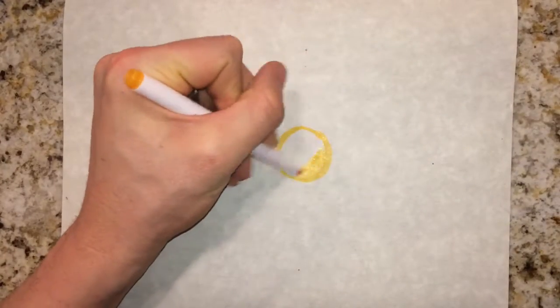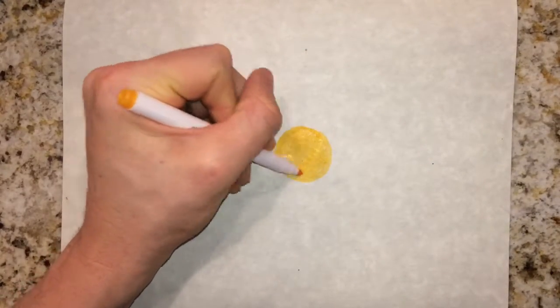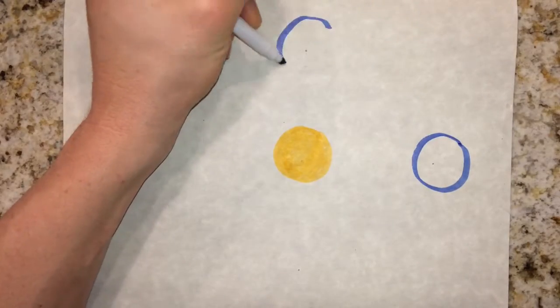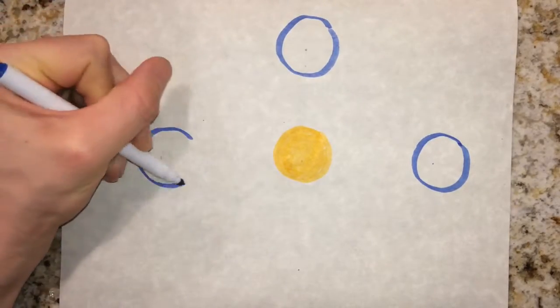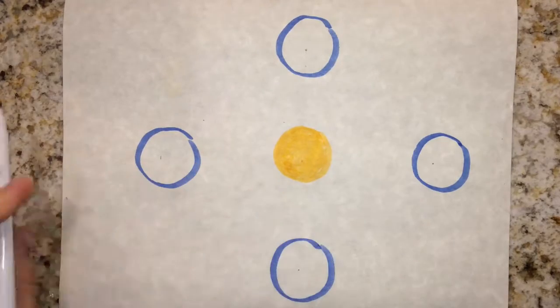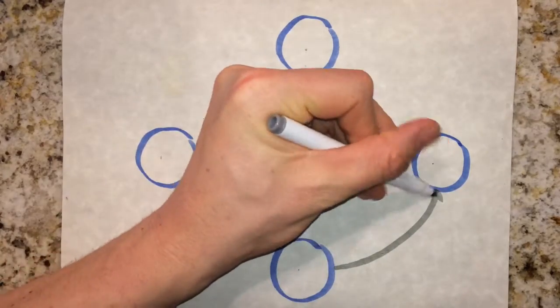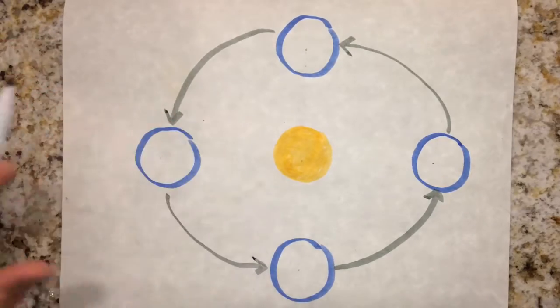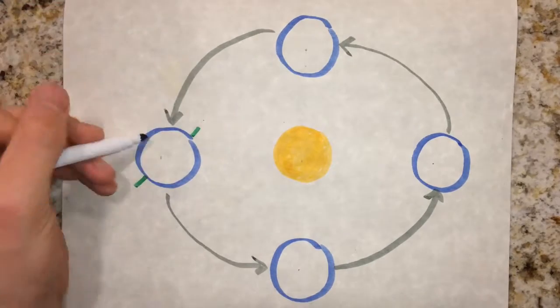Let's start off with the sun. The sun is the center of our solar system. Our Earth revolves around the sun. Let's draw 4 different positions of the Earth, which represent each season. The Earth revolves around the sun in a counterclockwise motion every 365.25 days.